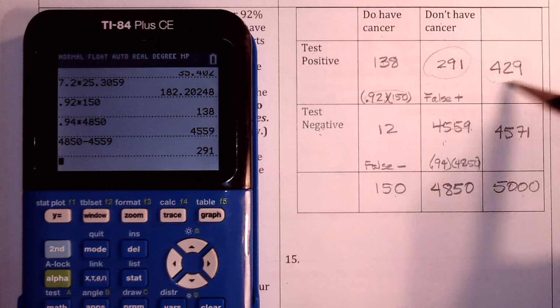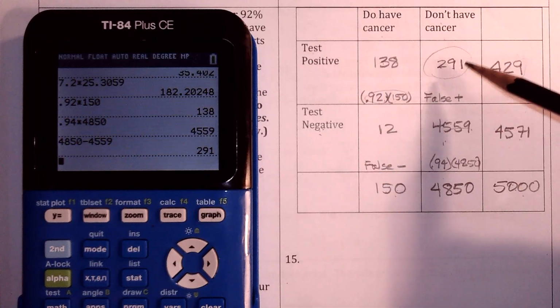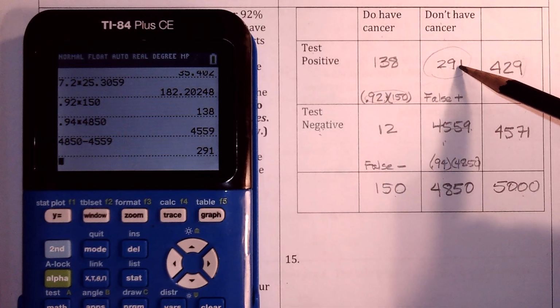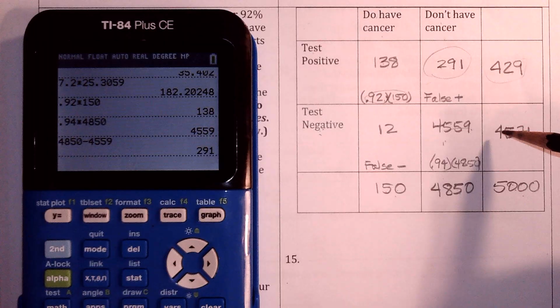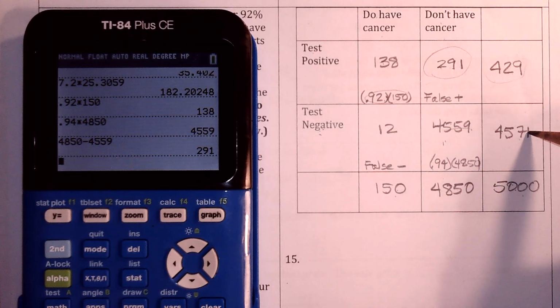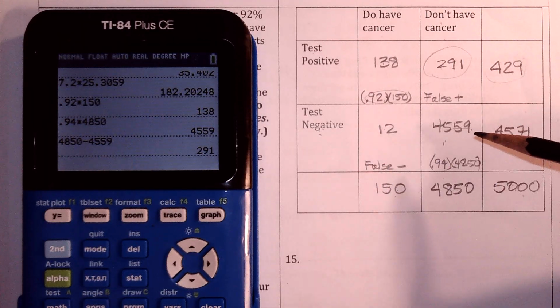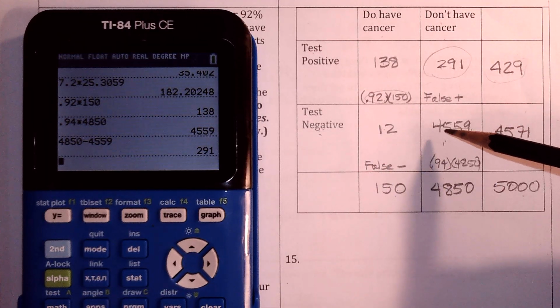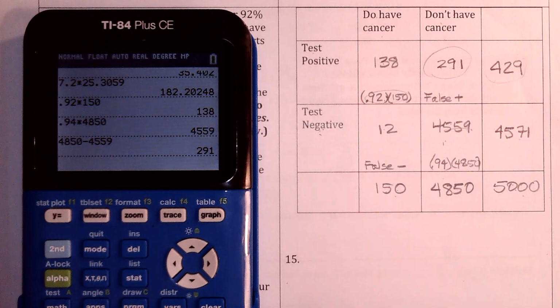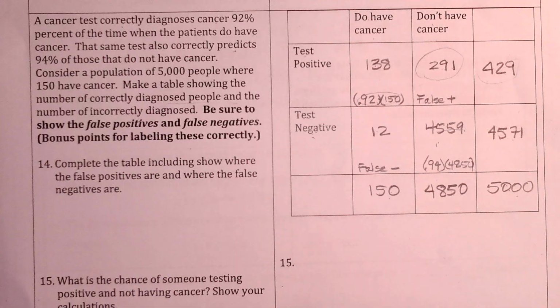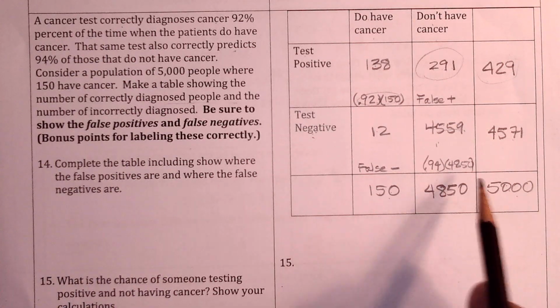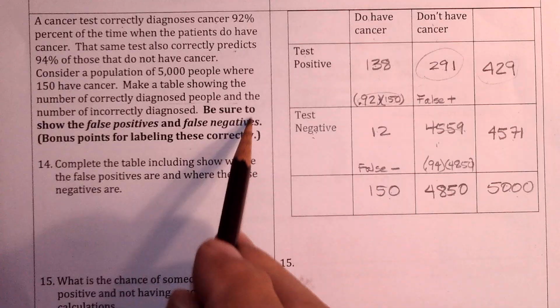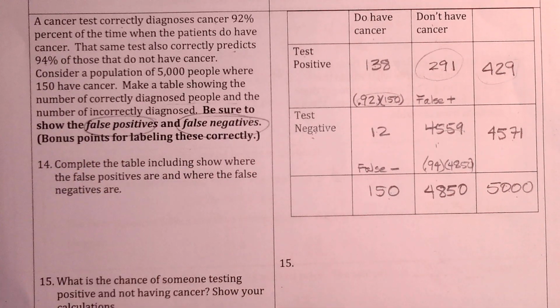There'll be 429 that test positive, 138 of them have cancer, 291 don't have cancer. There'll be 4,571 that test negative, 12 of them that do have cancer, and 4,559 that don't have cancer. So we've filled out the table, including the false negatives and positives.